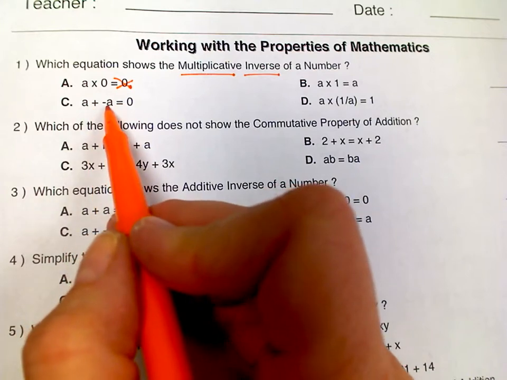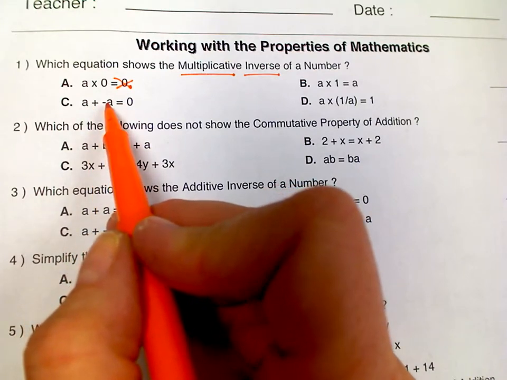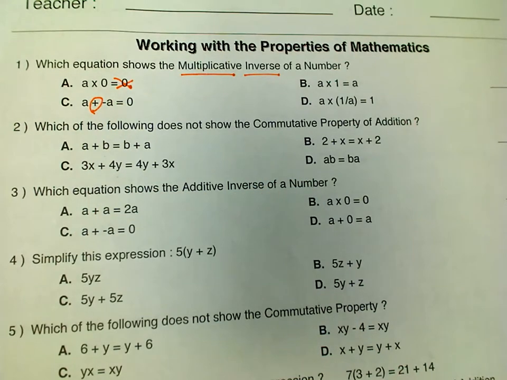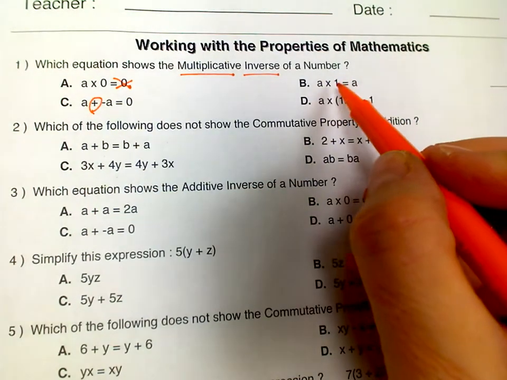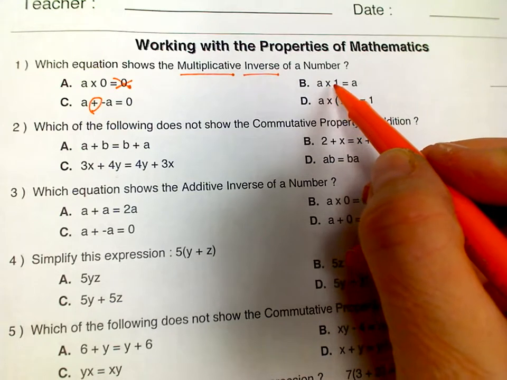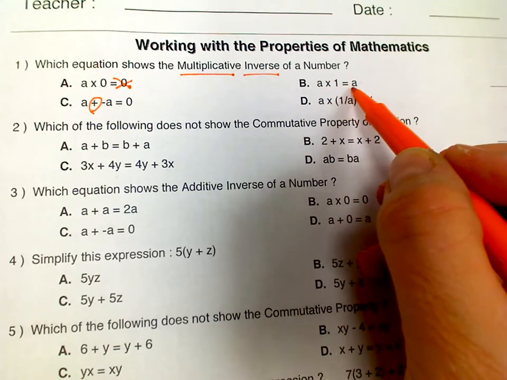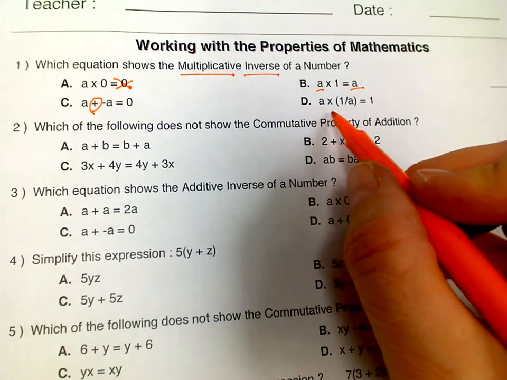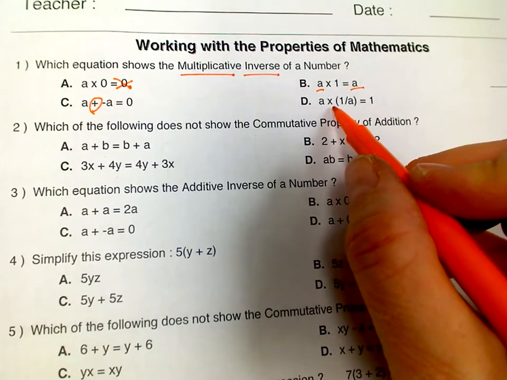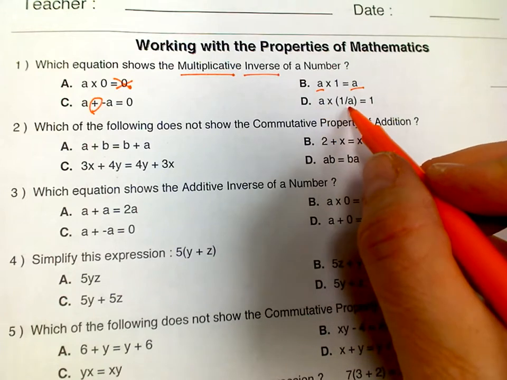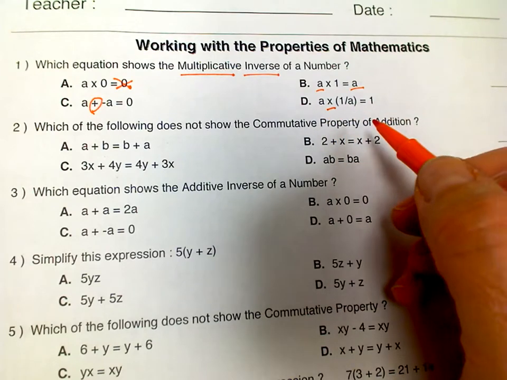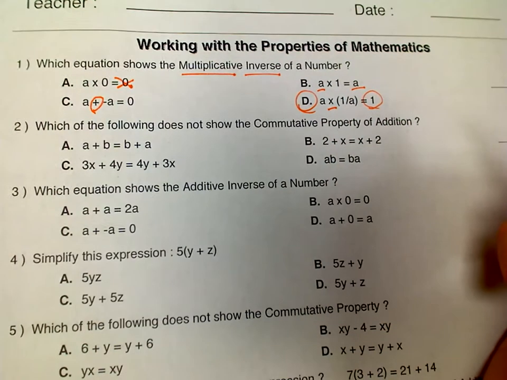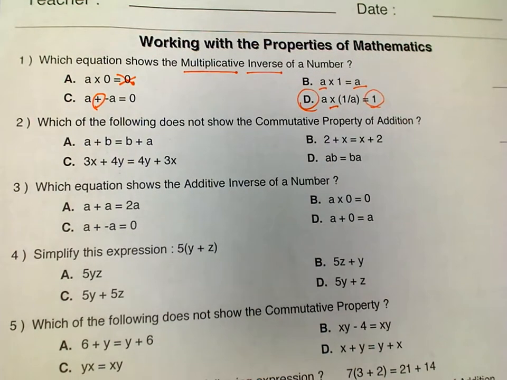This one added the opposite, so that's the inverse, but it's adding. This one's multiplication, and it's times 1, so it gave you the identity of this letter. D would be the opposite of A, which is 1 over A, and it is multiplication, and it ended with the answer 1, so that one is your multiplicative inverse.